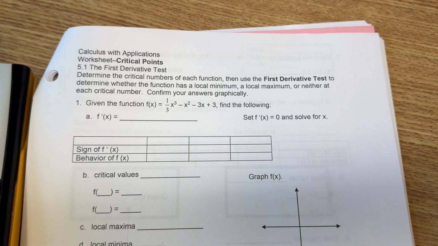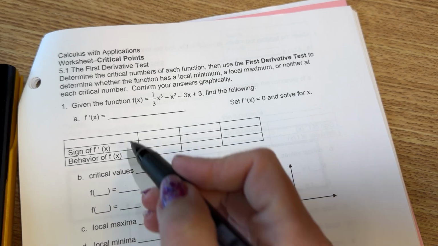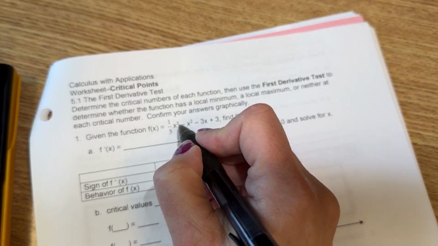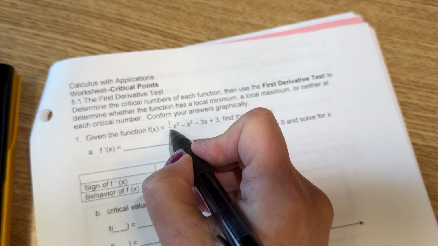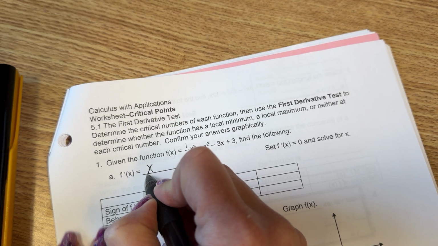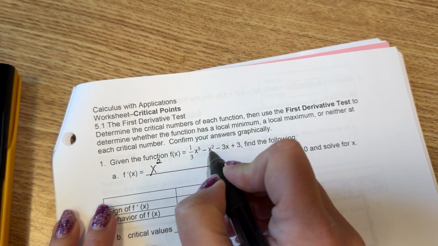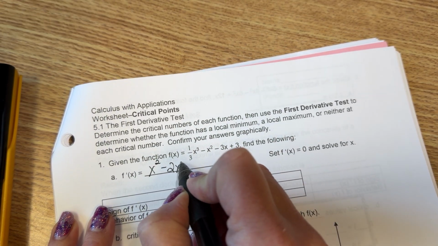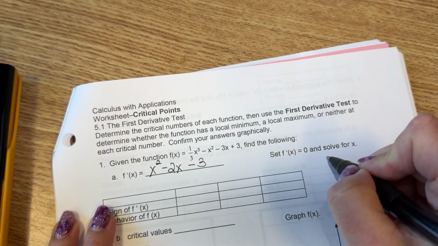All right, here is the quiz review video for the first derivative test. On page 15 for problem 1, first find the derivative using the power rule. 3 times 1/3 is 1. Reduce the power by 1, minus 2x minus 3.